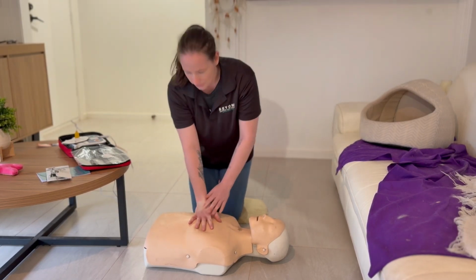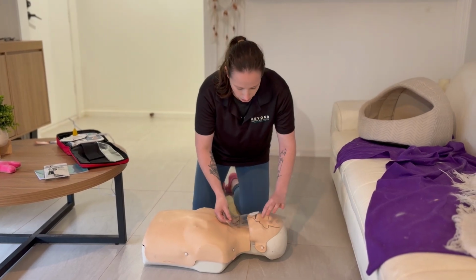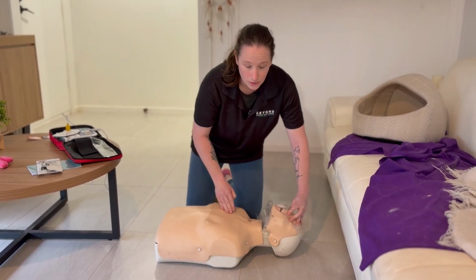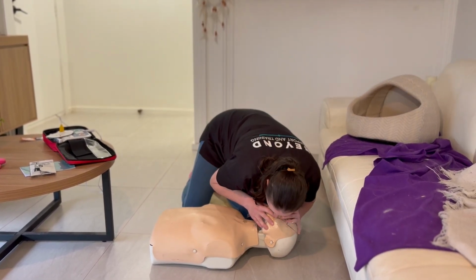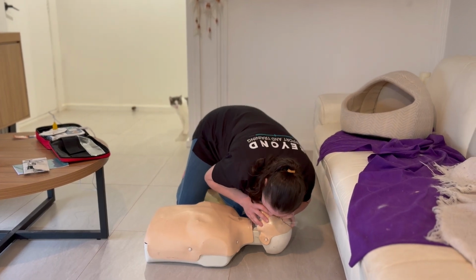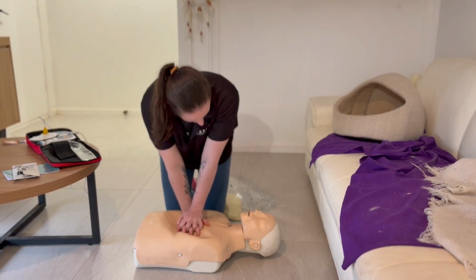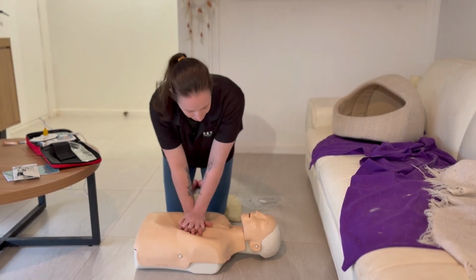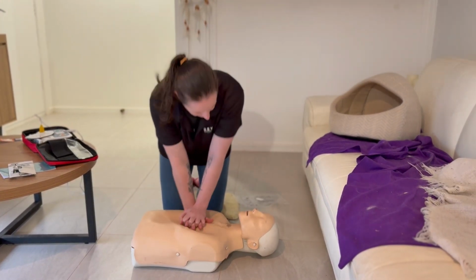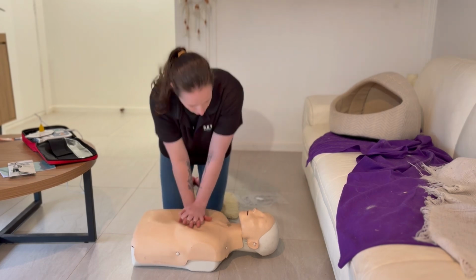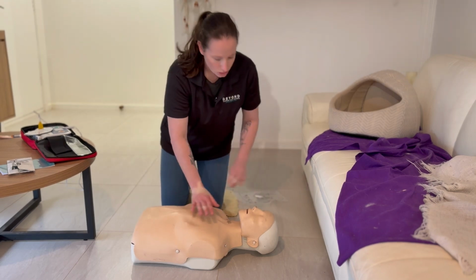28, 29, 30. When we come to 2 breaths, we're going to use a barrier, which is a face mask. We're going to pinch the nose and pull the head back. This will allow the airway to open. We're also going to create a seal over the open mouth. I'm going to do 2 breaths. 1, 2. Then we're going to go back into 30 compressions. And then 2 breaths.